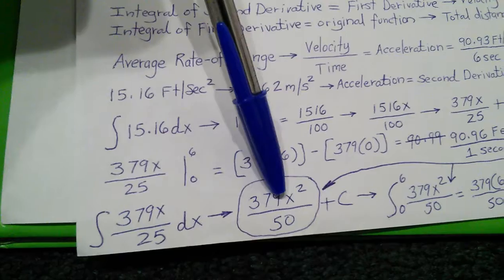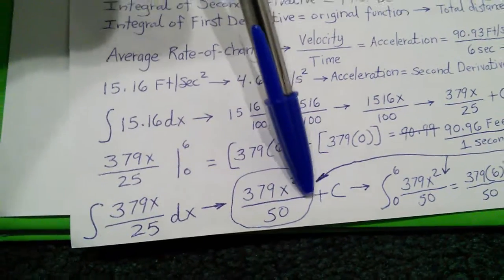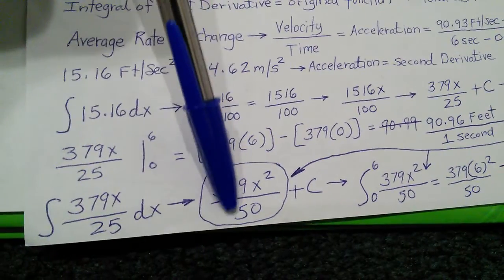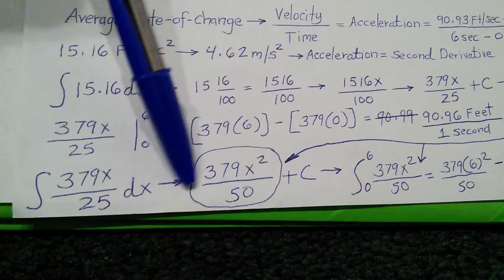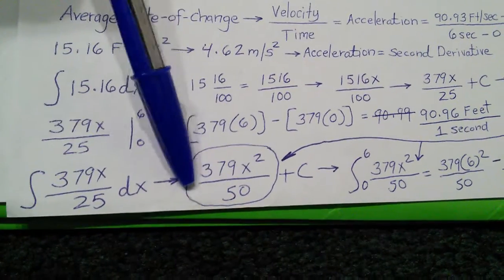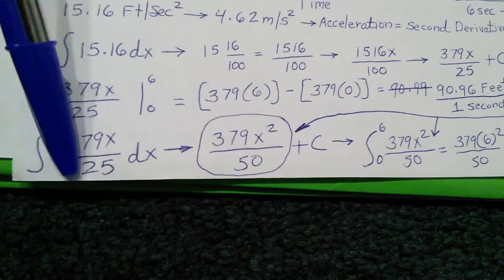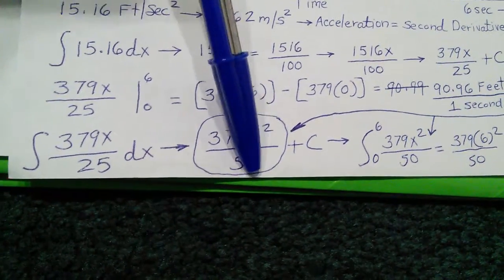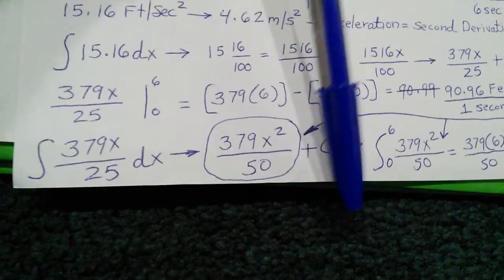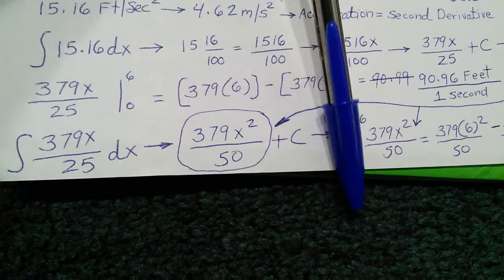So again, using the rules of integration, we add a power, x to the 1, x to the 2. So if we were to get the derivative of this, the reverse, we would subtract 1. It would come down, so we have to cancel that 2. We use 1/2. So 1/2 times this fraction, we get 379x squared over 50. And again, if it's an indefinite integral, we have to put the c, the plus constant.